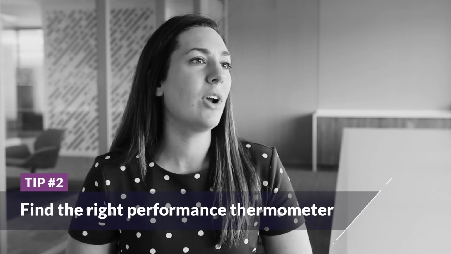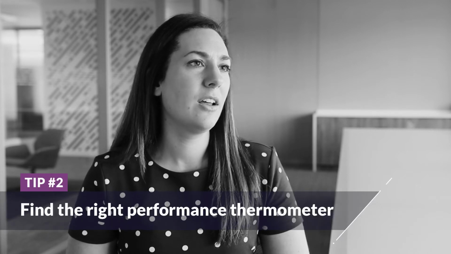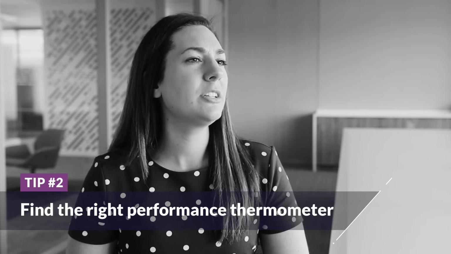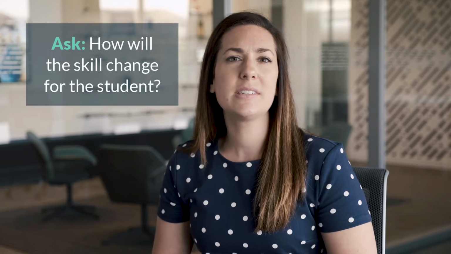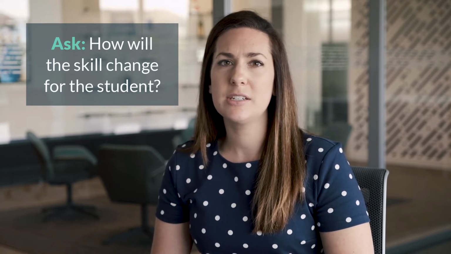The second step in setting meaningful, measurable goals for a student is to find the right performance thermometer. You should ask yourself 2 questions when choosing the right thermometer to observe a skill. 1, ask, how will the skill change for the student? Will he be able to perform this skill more often, for a longer period of time, with greater accuracy?